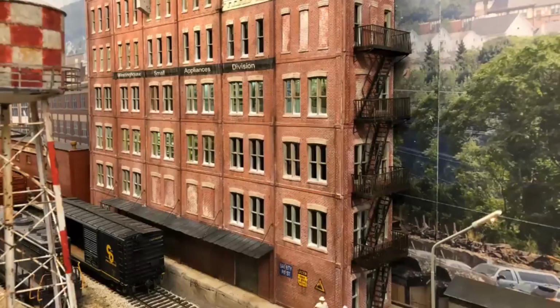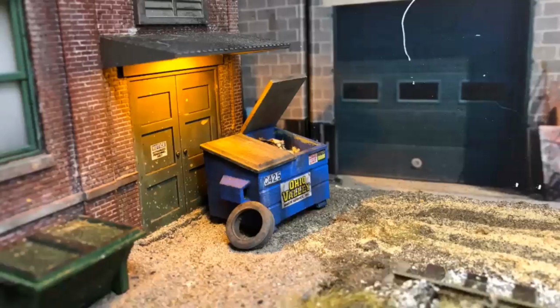It's been really popular. It's got a lot of detail. We scratch built a number of buildings for this as well. You see the Westinghouse 7-story building here, built out of DPM panels and with a complete supporting system underneath. And we tried to add a lot of detail to it.